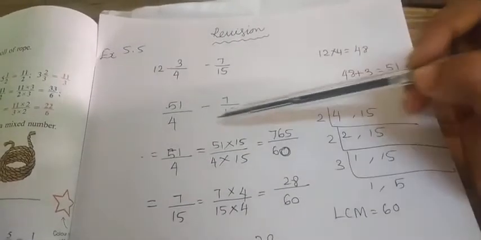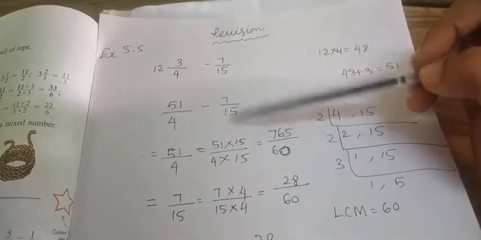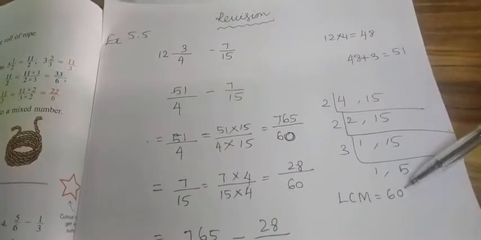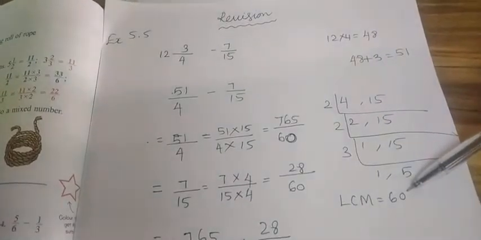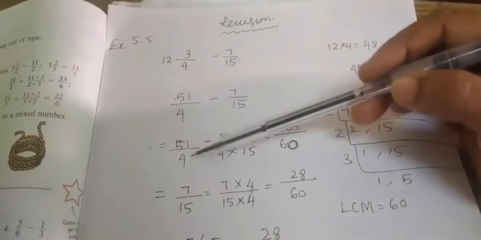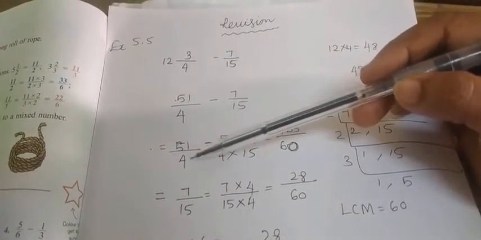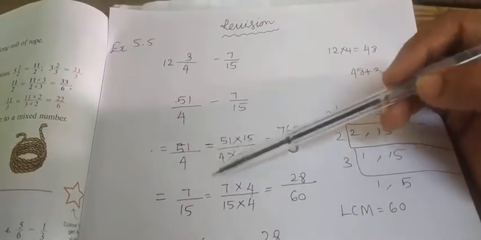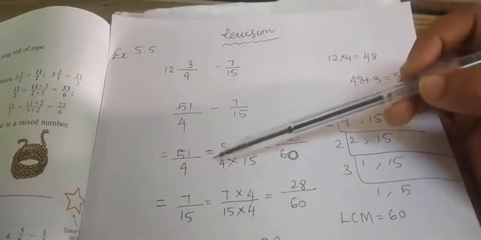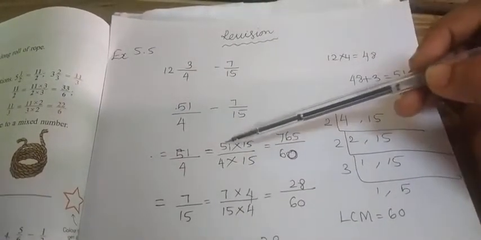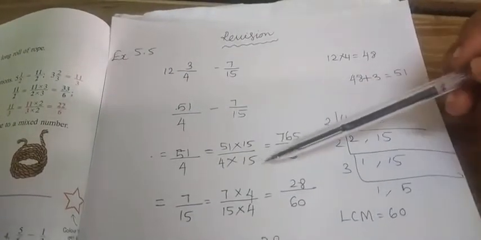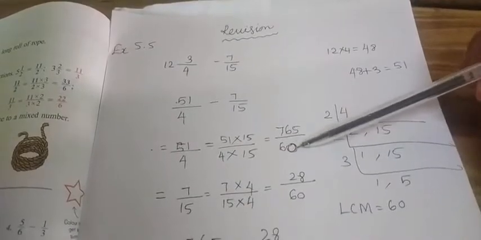Now still it is not complete. Denominators are different, 4 and 15. Find LCM for 4 and 15. We will get LCM using the LCM steps, 60. So we have to make this denominator 4 multiplied with which number so that the denominator should come 60. So I have taken the 15th table. 51 into 15 is 765, 4 into 15 is 60. Got it? The first one is over.